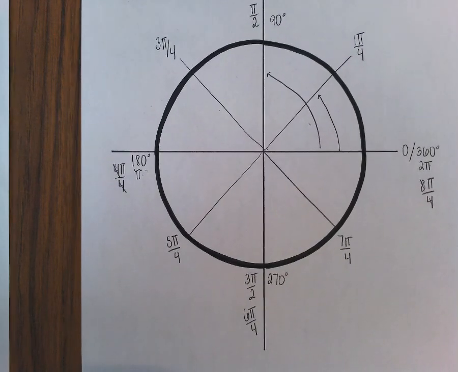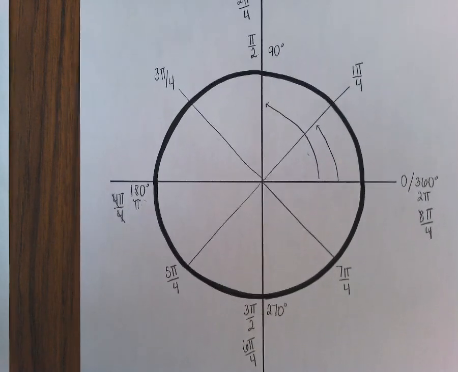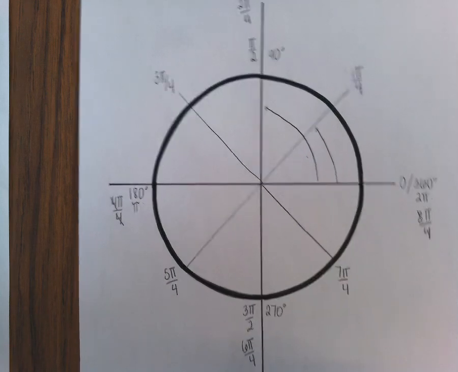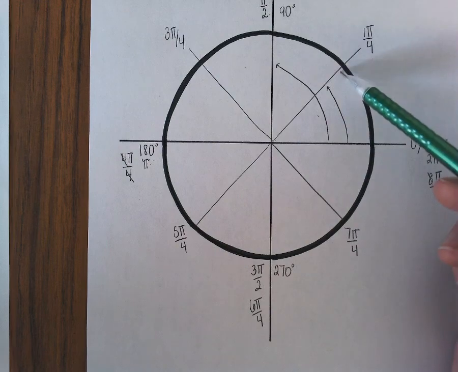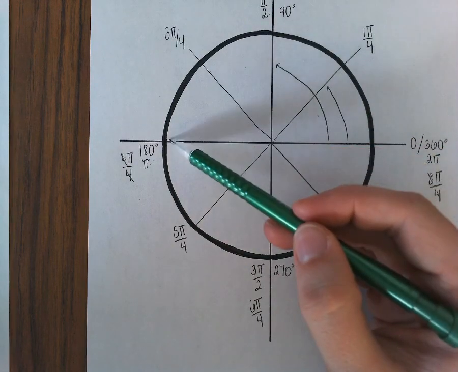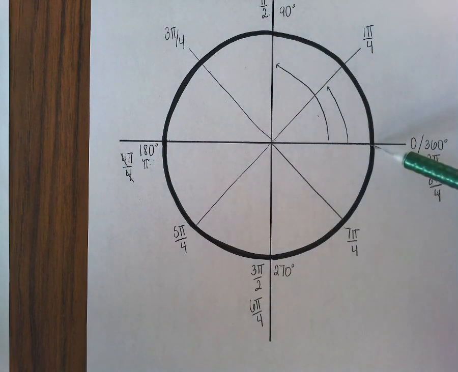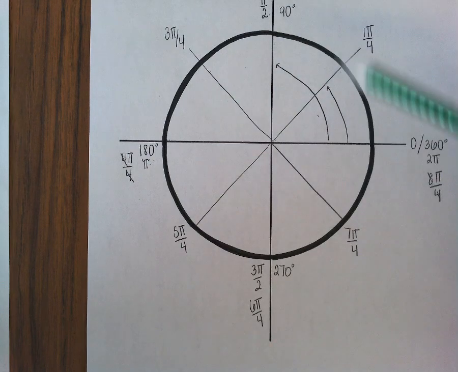So with all of those, sorry, my drawing is a little bit big for the frame. All of these are just fractions. 1/4, 2/4, 3/4, 4/4, 5, 6, 7, 8. I've divided each half into quarters. Ultimately here, I've taken the whole unit circle and divided it into eighths.